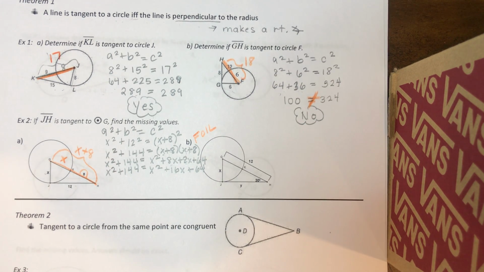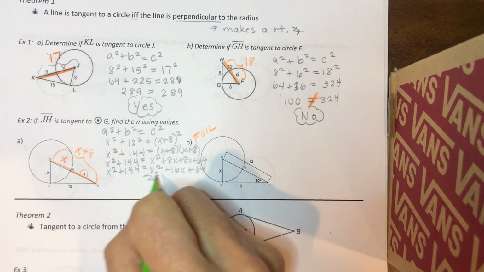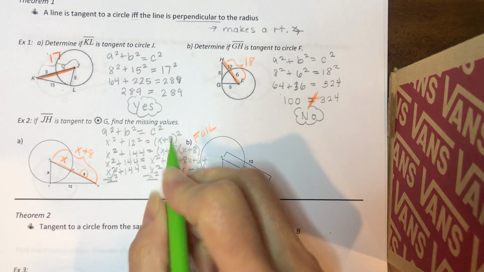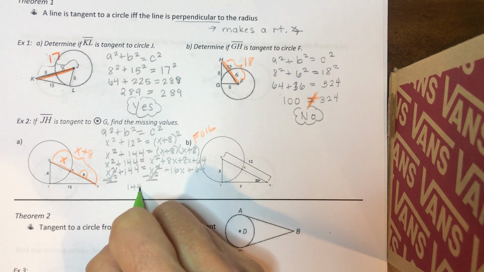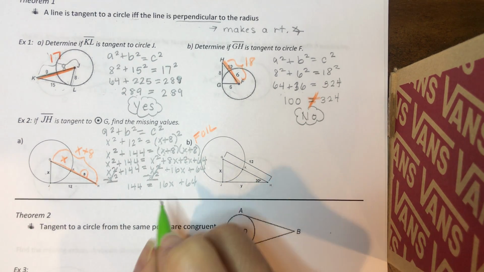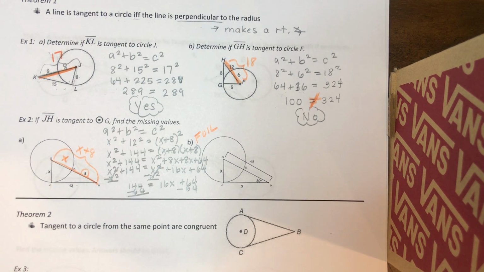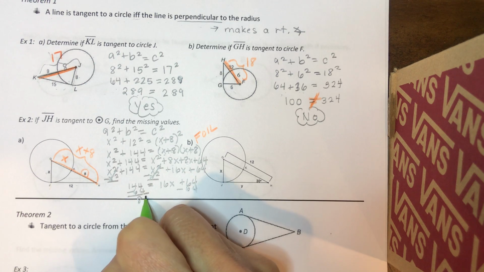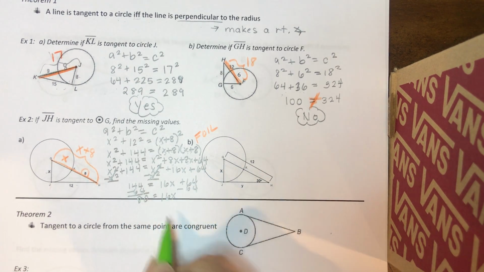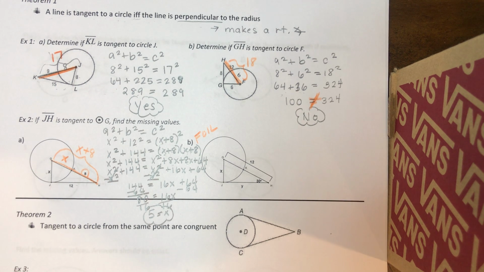All right, now let's get rid of our x squared. If I subtract my x squares, they end up going away. So I have 144 equals 16x plus 64. All right, so let's bring the 64 to the other side. 144 minus 64 is 80 equals 16x. Divide by 16, x equals 5. That's our answer there.